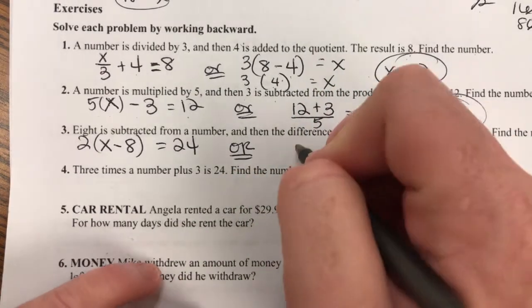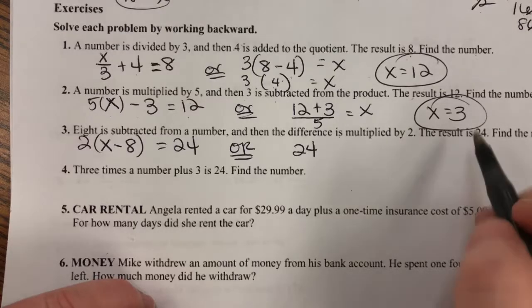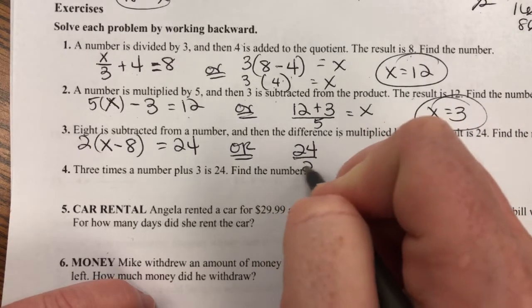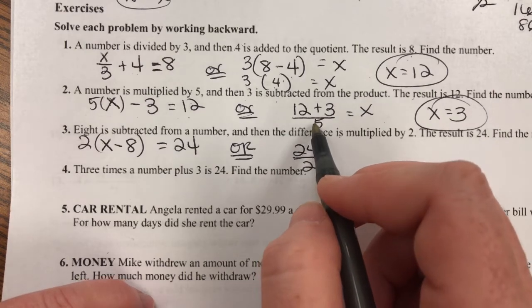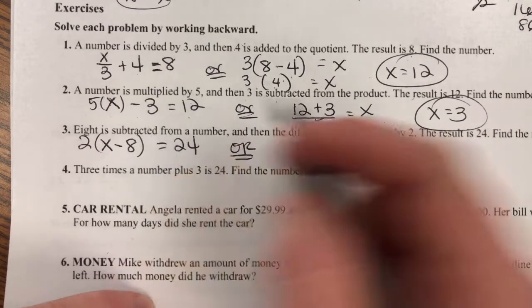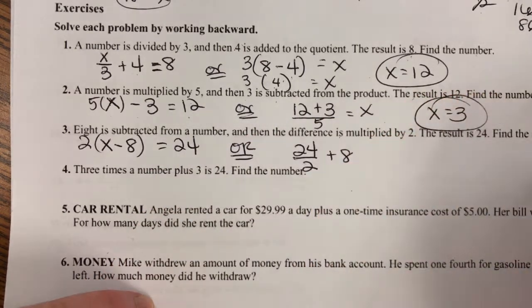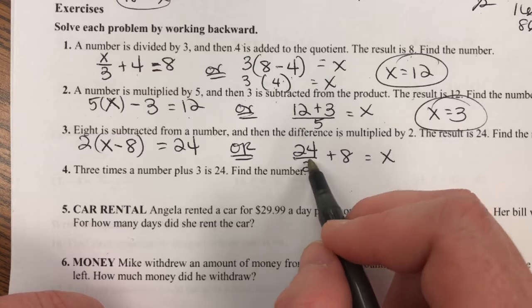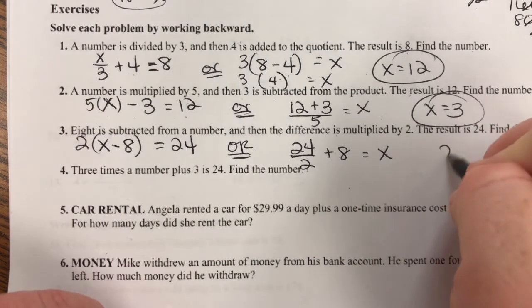The result is 24, so we start off with 24. I had multiplied by 2, so now I want to divide by 2. I had subtracted 8, so I want to add 8. And that's going to lead me to my original number. Okay, 24 divided by 2 is 12. 12 plus 8 is 20. So my original number should be 20.